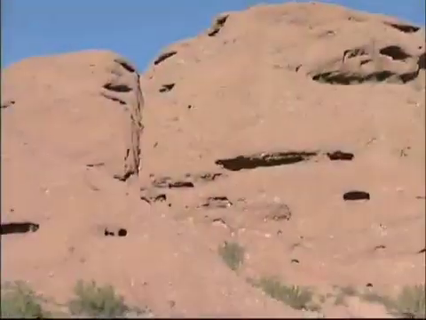Now, sedimentary rocks are formed by the weathering, erosion, and breakdown of other rocks. That weathering, erosion, and breakdown of those rocks is what's responsible for the formation of the sedimentary rocks, one of which we can see behind us.